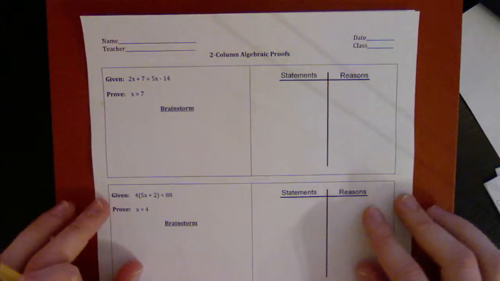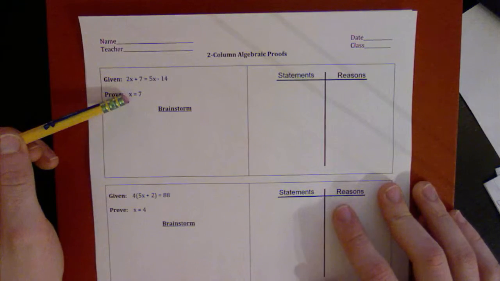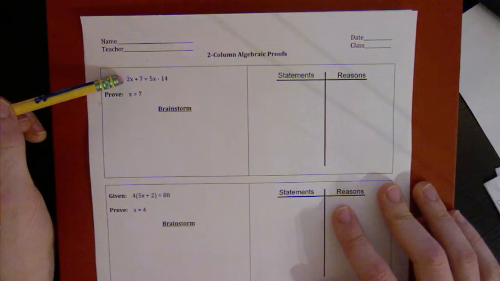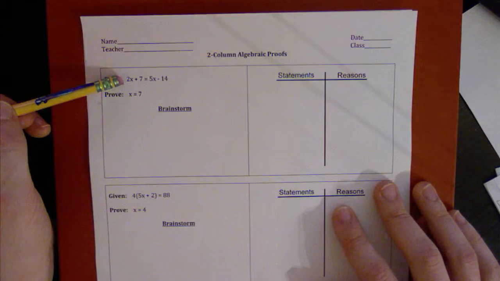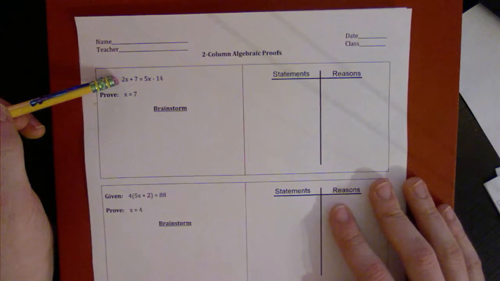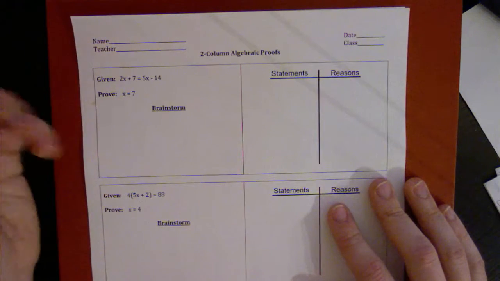All right, let's take a look at one more example together, and then you'll get a chance to do some practice questions. In this next one, they want us to prove that x is equal to 7, given that 2x plus 7 equals 5x minus 14. Okay, well, let's get started.